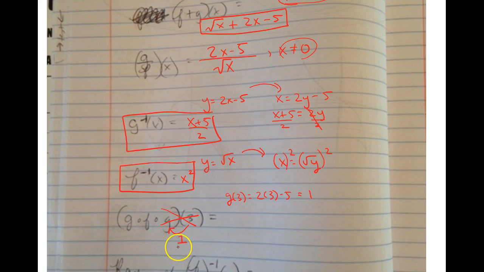Now what do I do? Well, now I take that 1 and I plug it into the thing in front of it, which is f. So if f is supposed to be the square root of x, it's now the square root of 1, because I'm just plugging that in. So what is the square root of 1? Well, that's a 1. So now this is all gone, and the answer to this is also a 1. That is a coincidence. Don't think that always happens, okay?